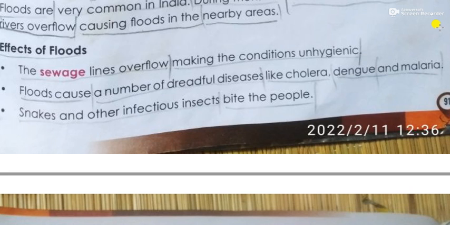Usually in the cities you can find the sewage lines everywhere. When the flood comes, all the sewage lines will be blocked. So all the unwanted water, wastes, everything will be mixed with the water. Then it will be unhygienic, and we will face a lot of diseases. Many diseases will come. So through that, what are the diseases that spread? Cholera, dengue, and malaria. This kind of disease will affect the people.